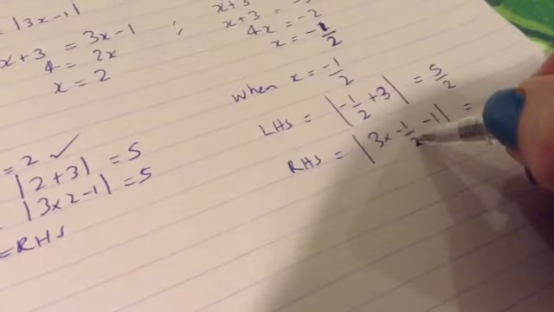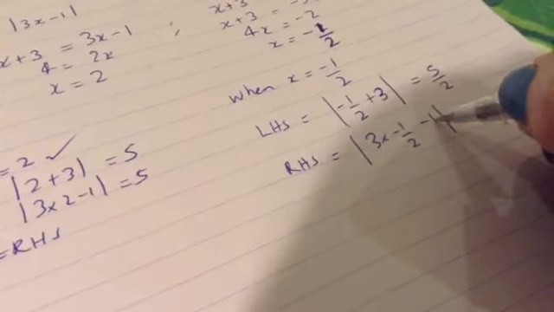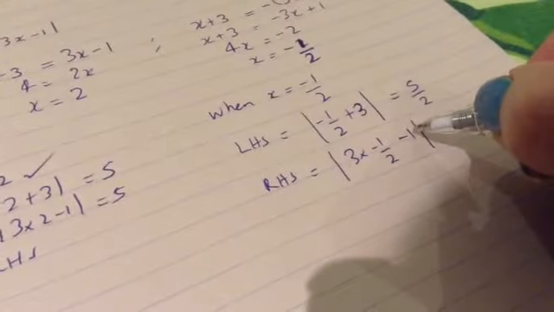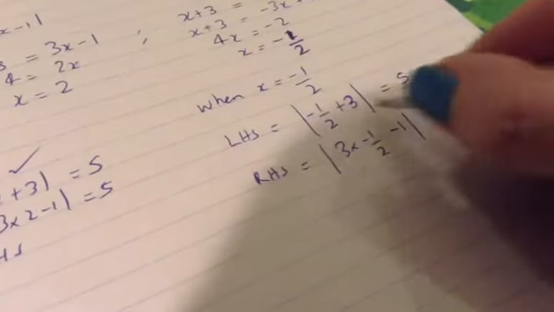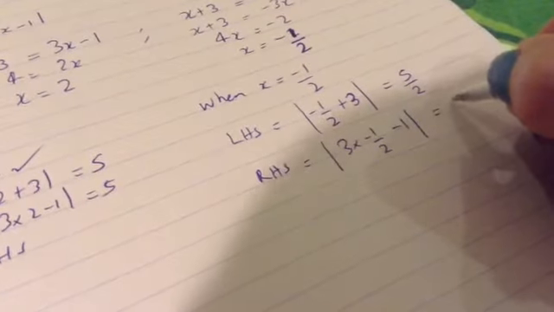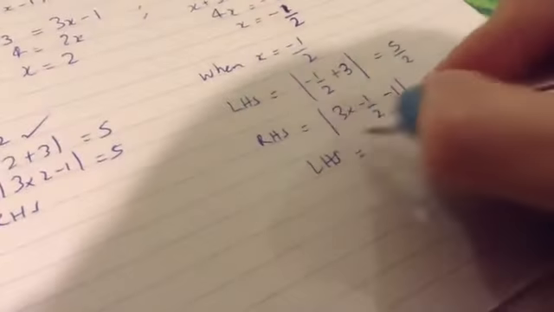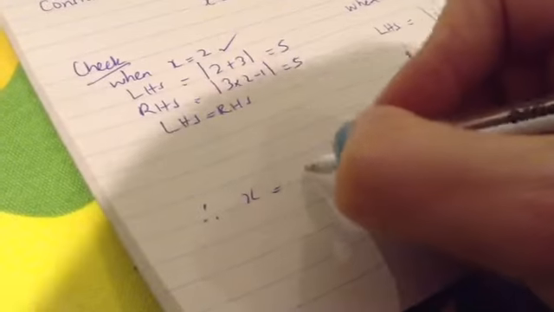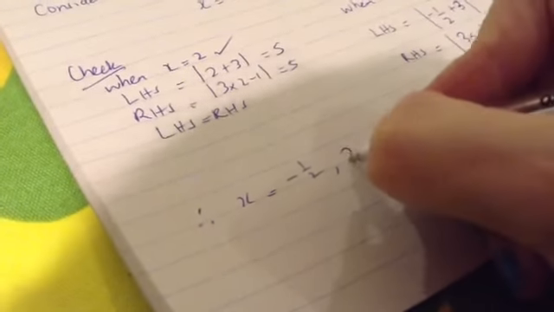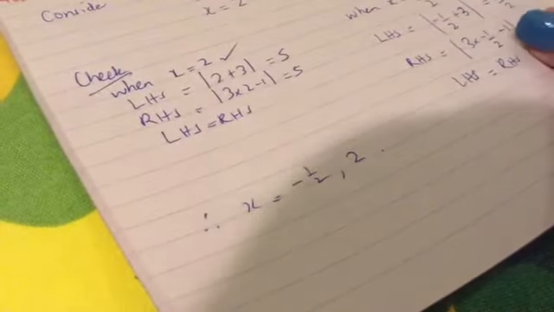So that's minus 3 on 2, that's minus 1.5 minus 1, which is minus 2.5. The absolute value of minus 2.5 is 2.5, which happens to be 5 on 2. Again, the left-hand side is equal to the right-hand side. So that's also a solution, x equals minus half. So this has two solutions. Therefore, get that right, x equals minus a half and 2. They are both your solutions.